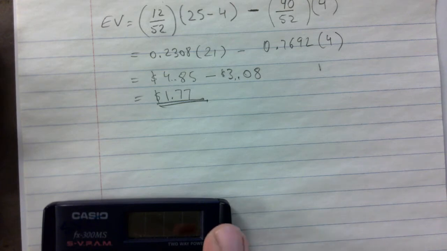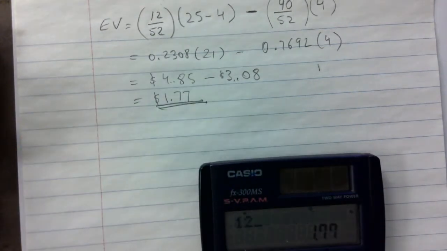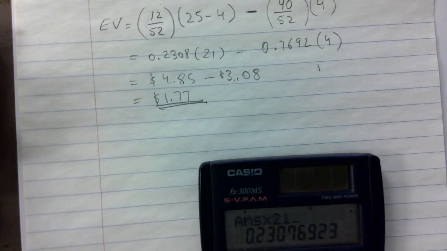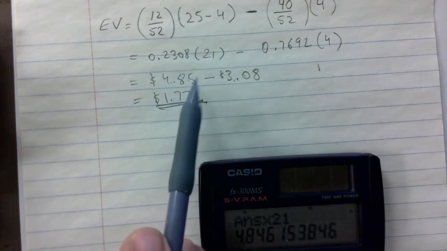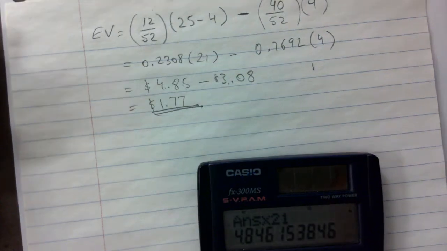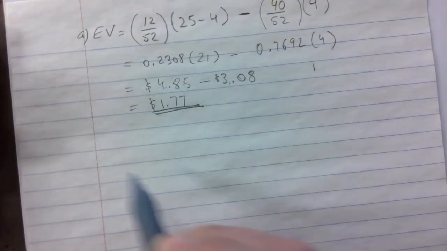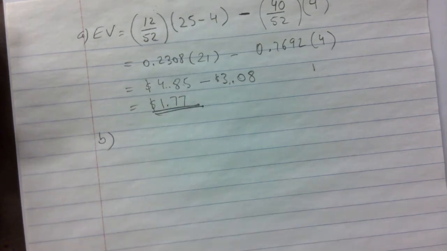Now, if you kept that as a fraction, all you need to do is 12 divided by 52, right? And then you multiply by 21. You still get 4.85 here. So regardless of how you did it. Let's be asking, should you play the game? So this is B, should you play the game? And the answer is yes.